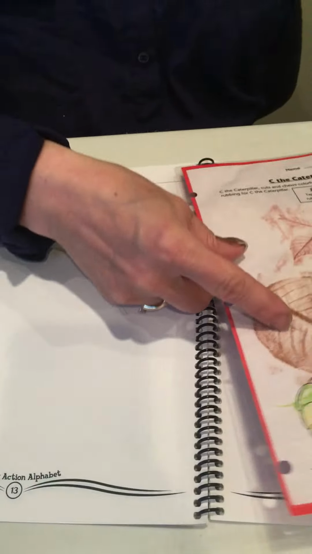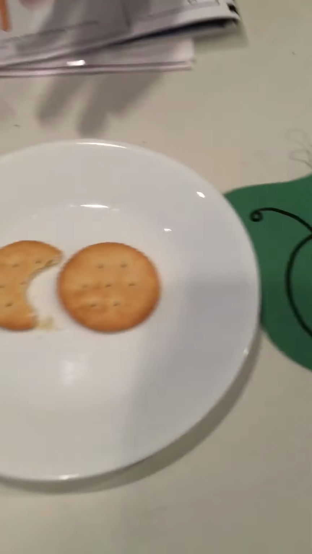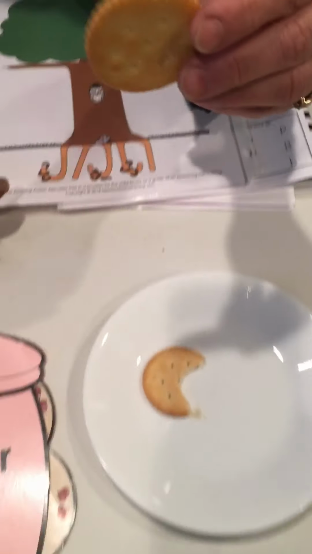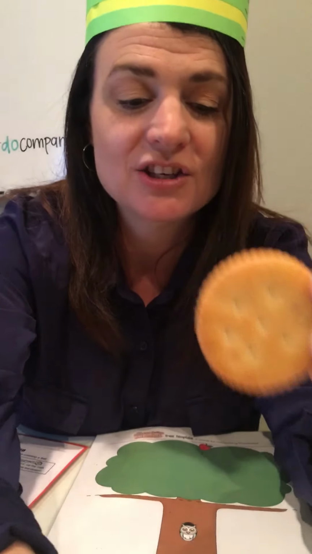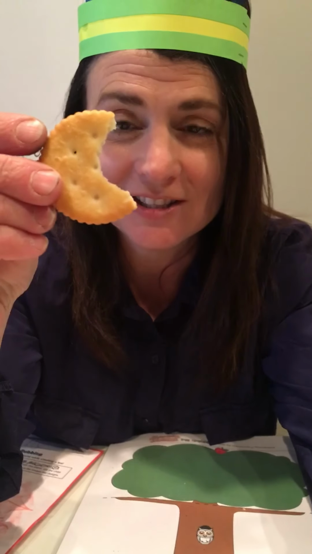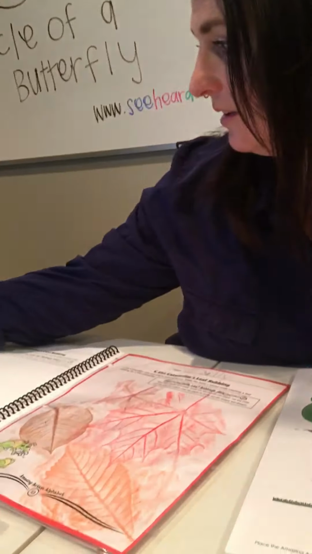Fun, right? Another thing that's super enjoyable to have for a snack is taking a simple Ritz round cracker, and when you cut into it, it turns into the same shape as C, the caterpillar.